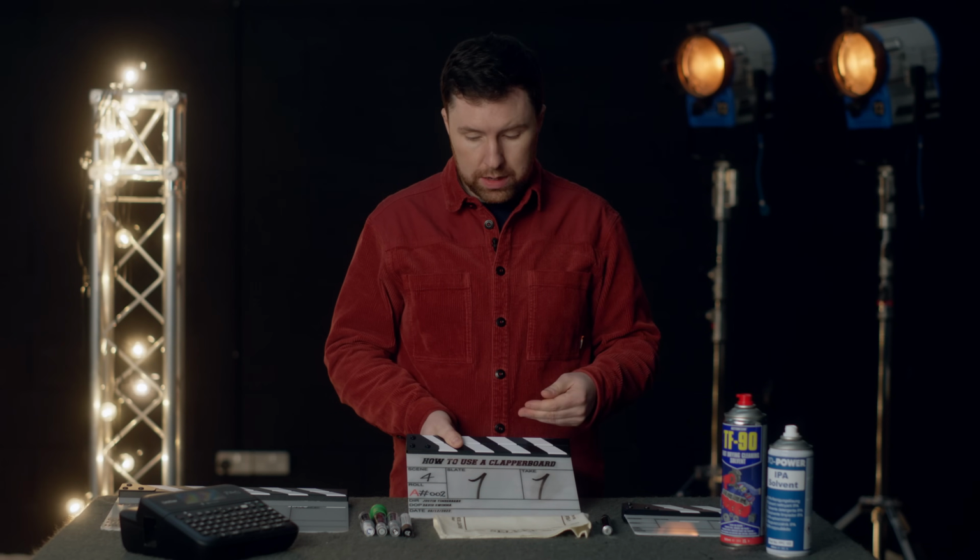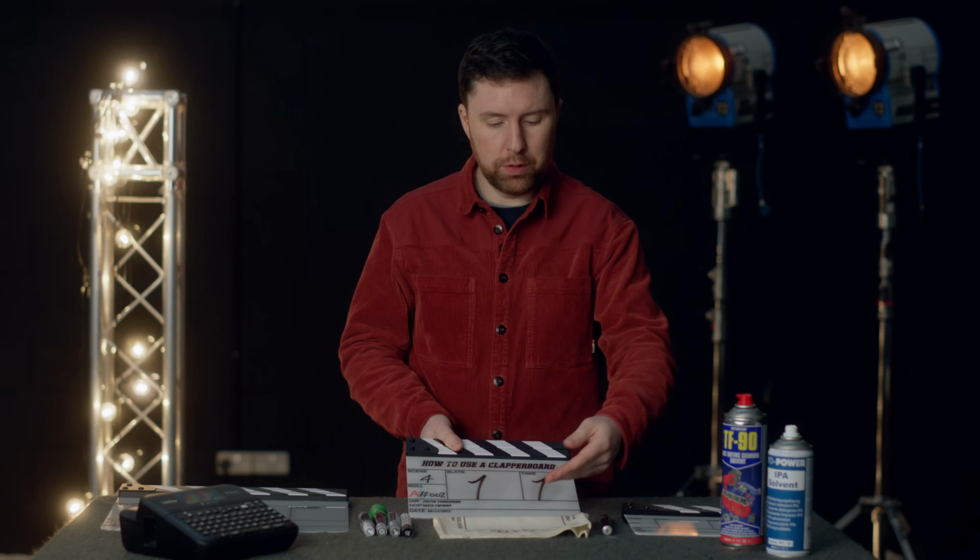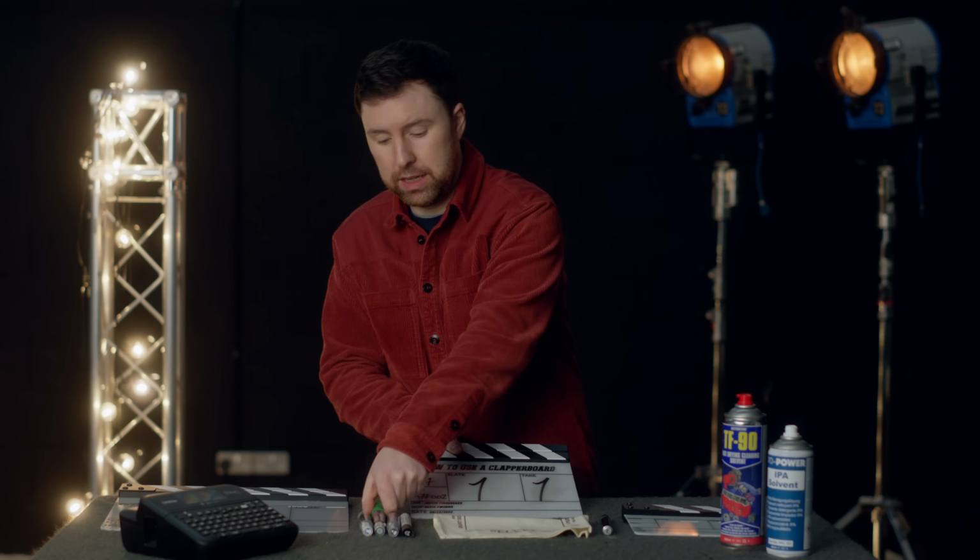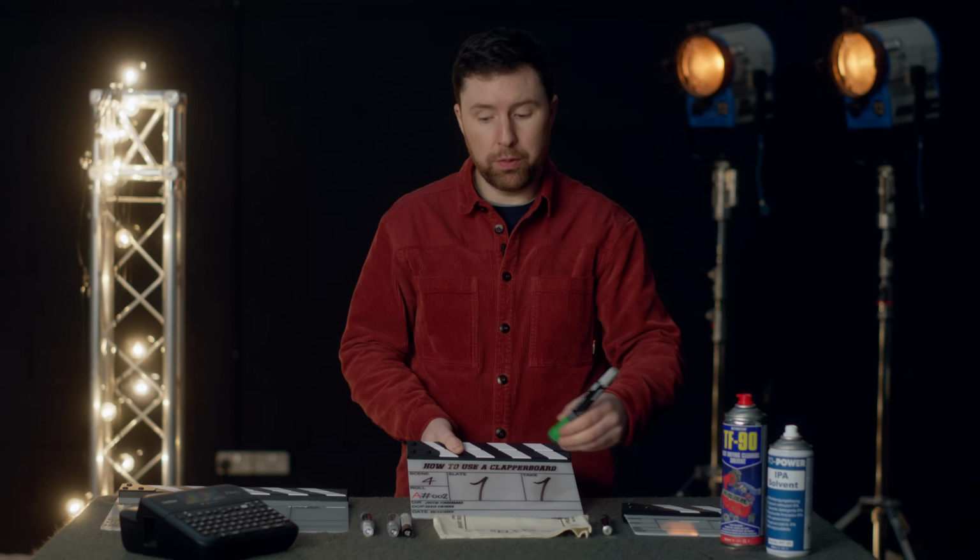Now, the rest of the information obviously changes throughout your shooting day, and then you want to use a quality whiteboard pen for that. And then to help clean it off, we've got a few things. You could use a Selvit, or in this case, I've got a clean slate. We can just wipe it off with that.